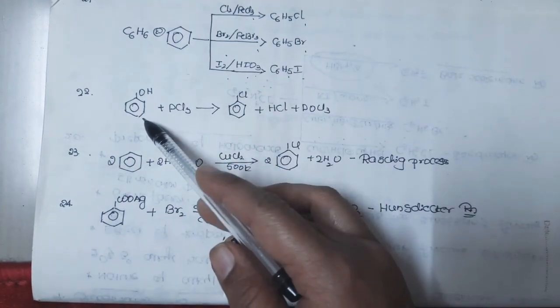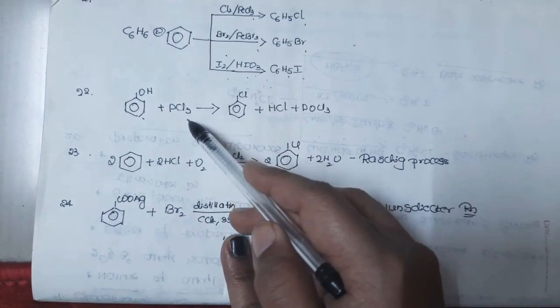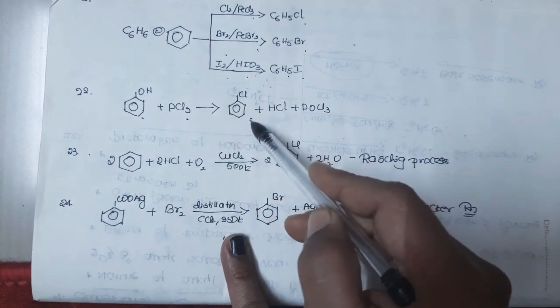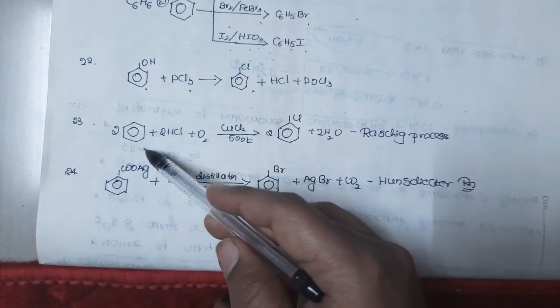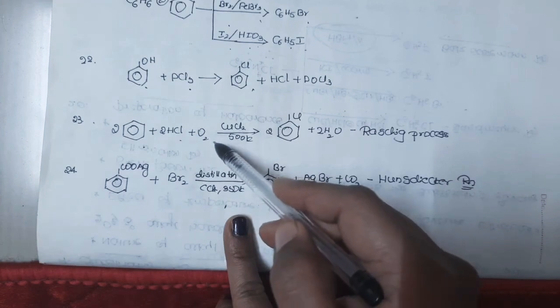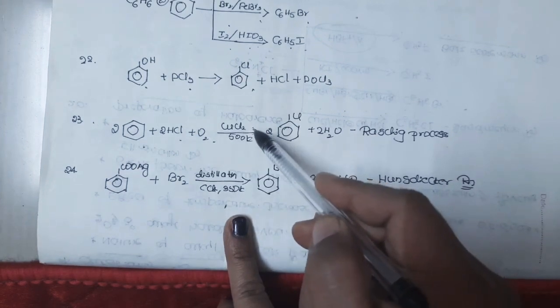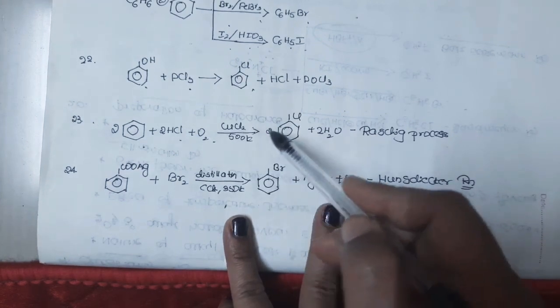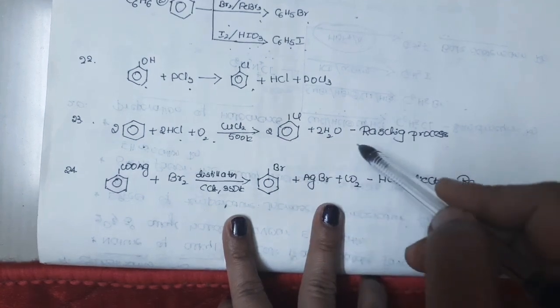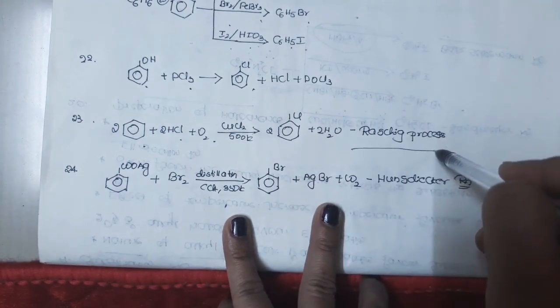And now we have phenol, which when treated with phosphorus pentachloride gives chlorobenzene. Okay, and we have benzene treated with HCl, and by the oxidation in presence of cupric chloride at 500 Kelvin gives the respective chlorobenzene, and the name of the reaction is Raschig process.